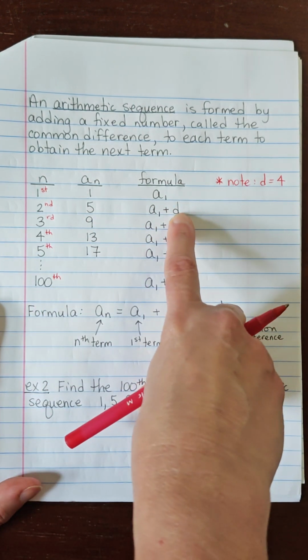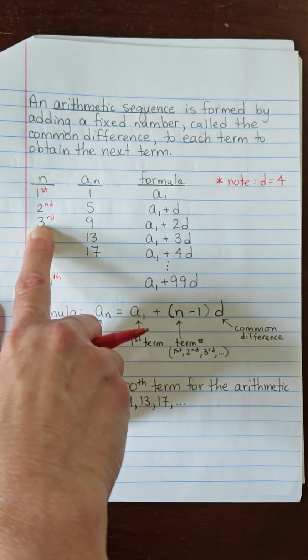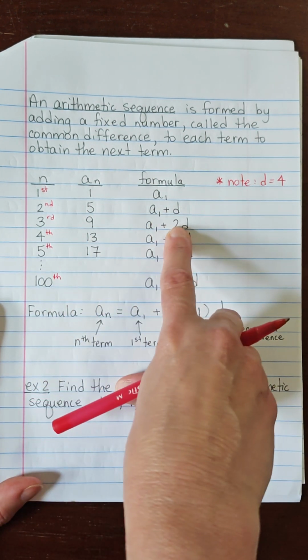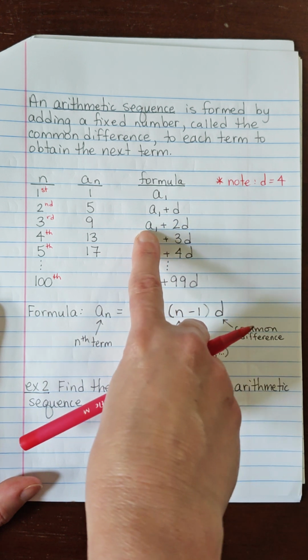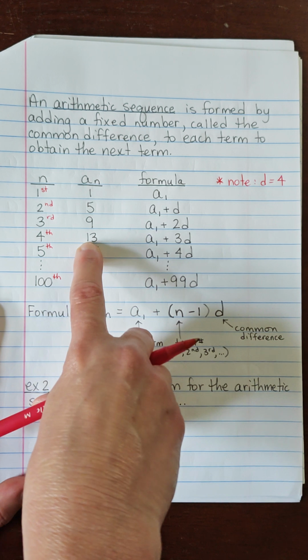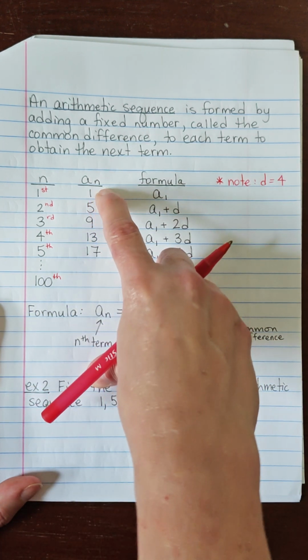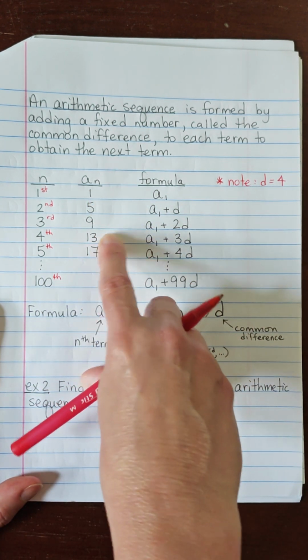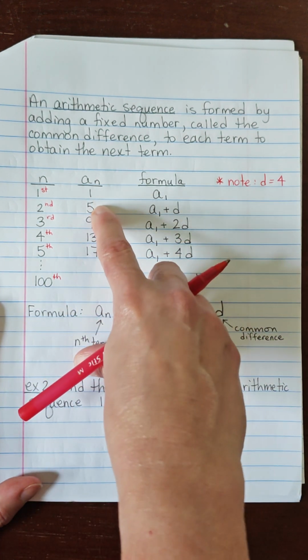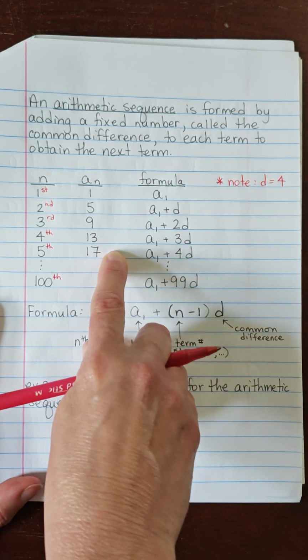My second term, I add the difference once. The third term, to get to this third term, I had to add that common difference 2 times from the beginning. Remember, A sub 1 is the first term. For the fourth term right here, I had to start at that first term, and then I had to add the common difference 3 times. To get this one, I had to add the common difference 1, 2, 3, 4 times.